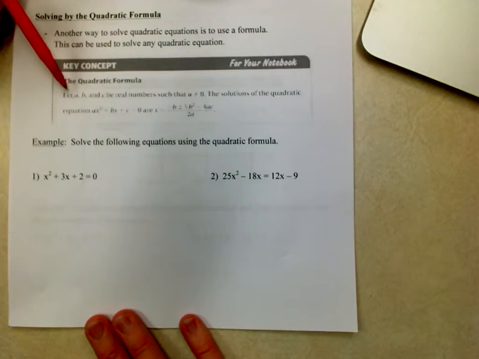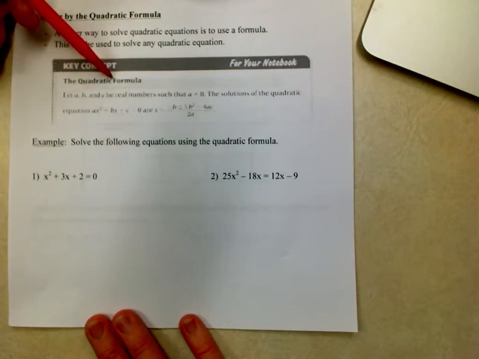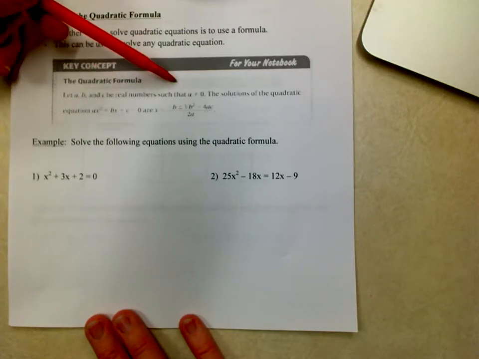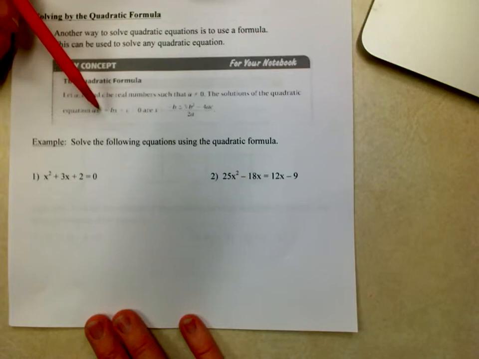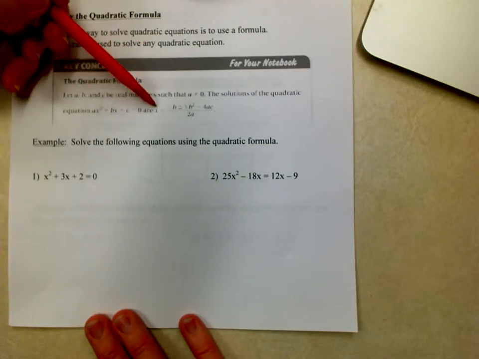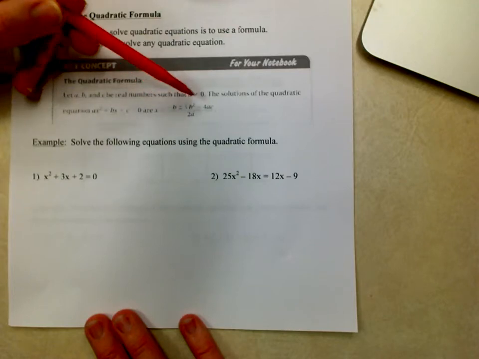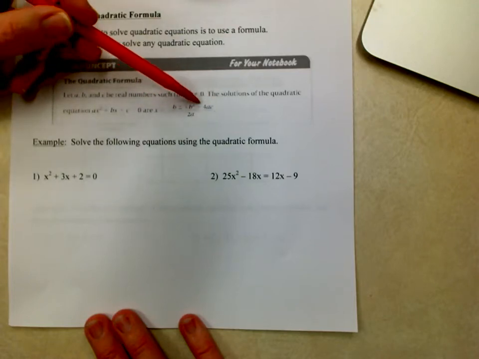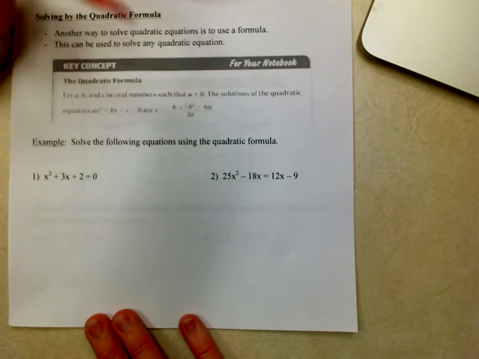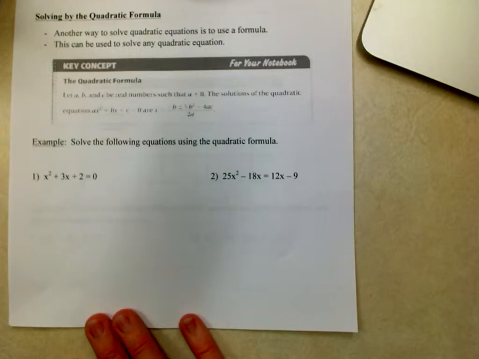So if you look at the quadratic formula, it says let a, b, and c be real numbers such that a is not equal to 0. The solutions can be found by using the formula x equals the opposite of b plus or minus the square root of b squared minus 4ac, all divided by 2a. And so really all you have to do is to be able to look at your quadratic equation in standard form, which means one side is equal to 0, and identify your a, b, and c values.